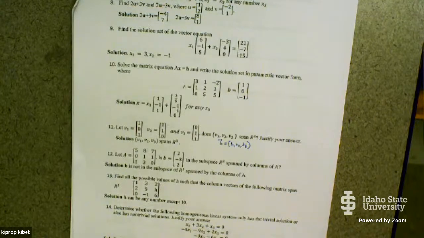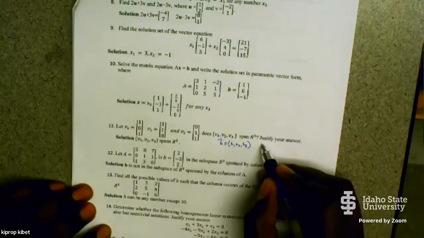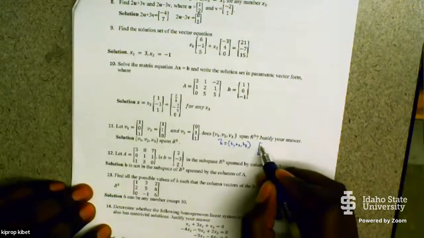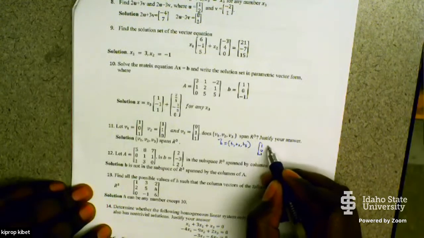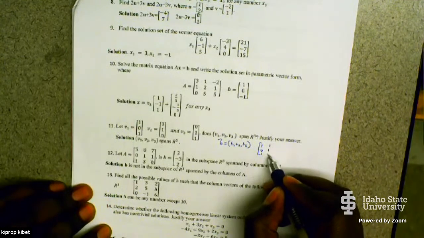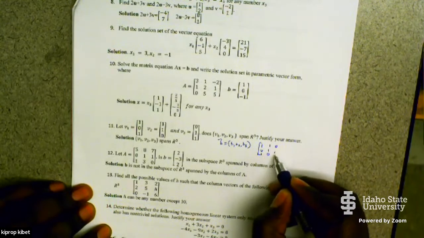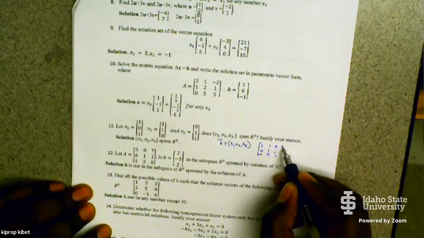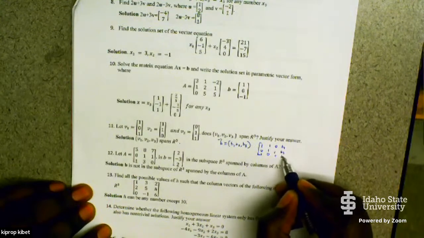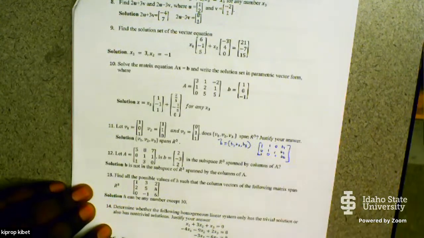So in this case, you now write this one as 1, 0, 1, 1, 1, 0, 0, 1, 1, and then b1, b2, and b3. Then you reduce.